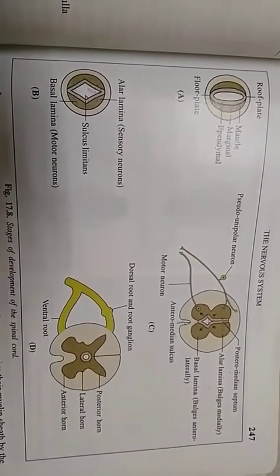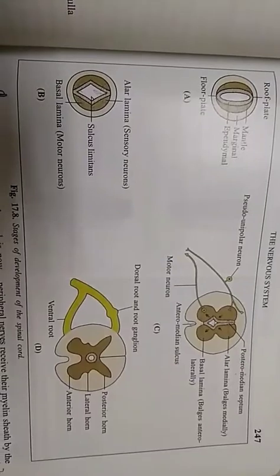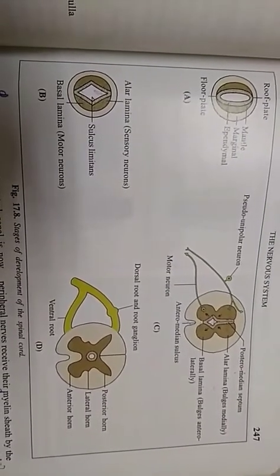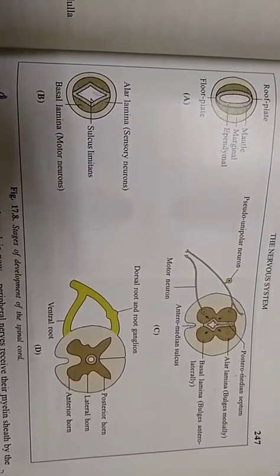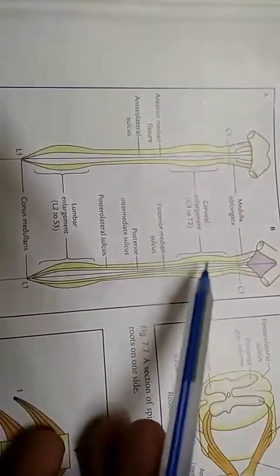Spinothalamic and spinocerebellar tracts get myelinated at 7th month of intrauterine life, and the myelination of corticospinal tract starts during 9th month of intrauterine life and it gets completed 2 or 3 years after the birth. Cervical and lumbar enlargements of spinal cord appear during 5th and 6th week of intrauterine life.